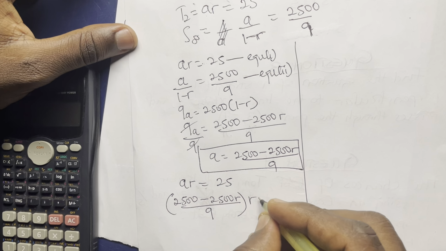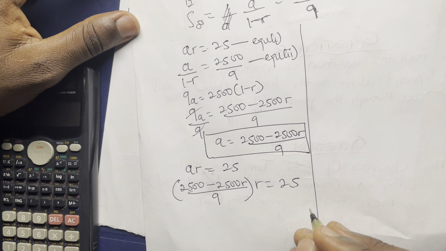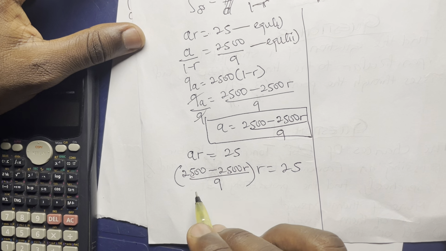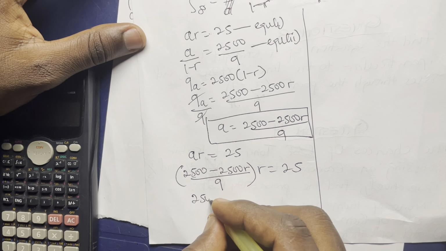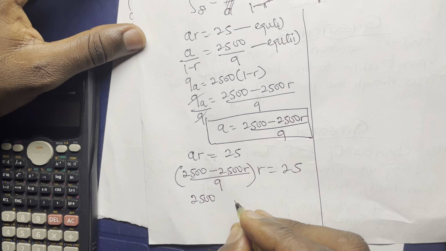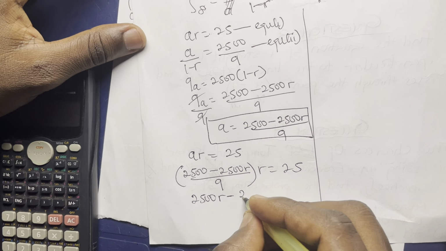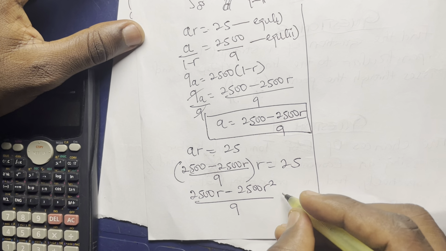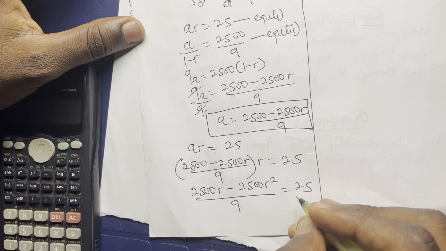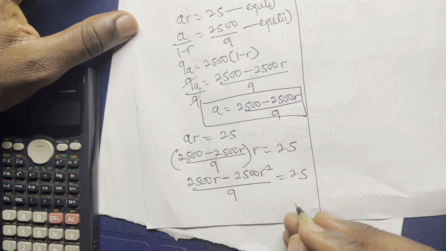That's my A, times R equals 25, right? So I can just open the bracket. That will be 2500R minus 2500R squared over 9 equals 25. What do you think I will do next? I will just cross multiply.